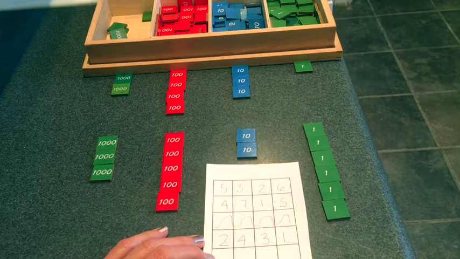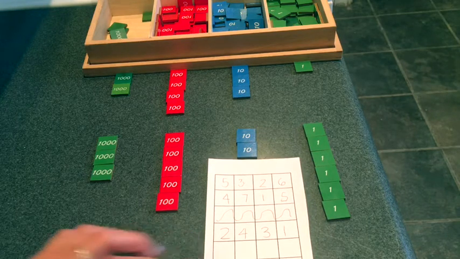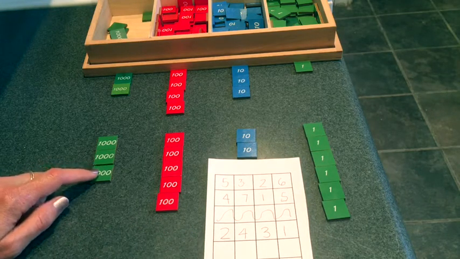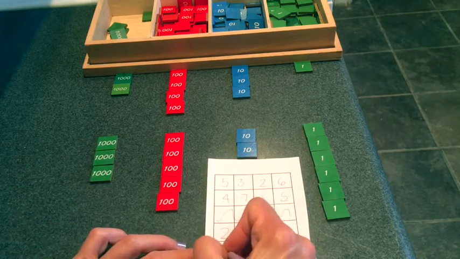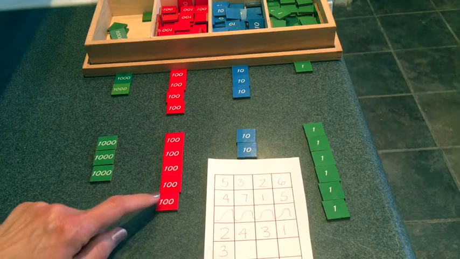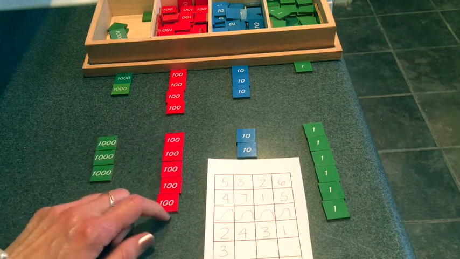Now, let's write the second number. Let's see, I'll start with the thousands. How many thousands do I have? 1, 2, 3 thousands. How many hundreds do I have? 1, 2, 3, 4, 5 hundreds.